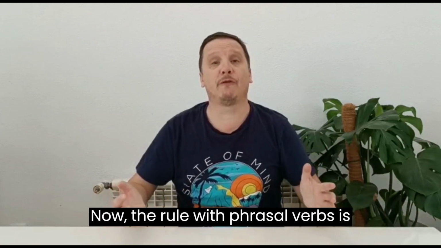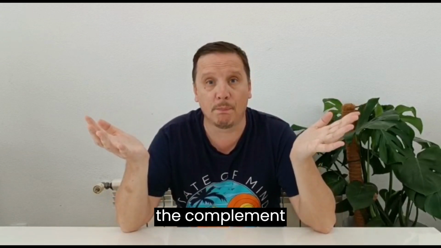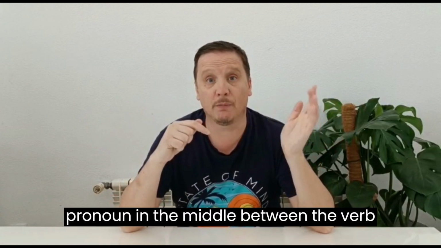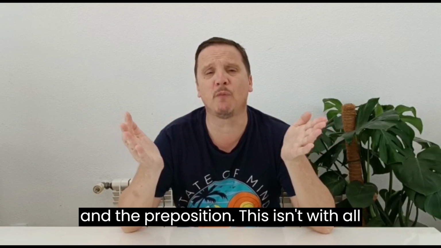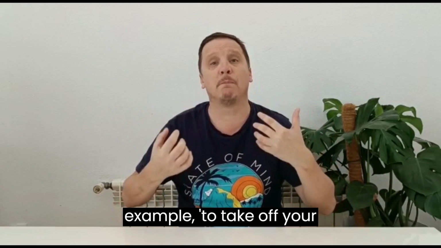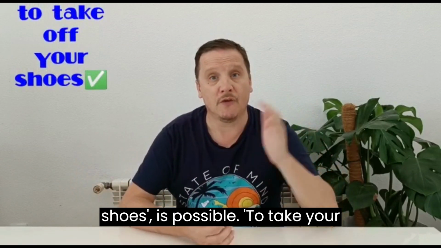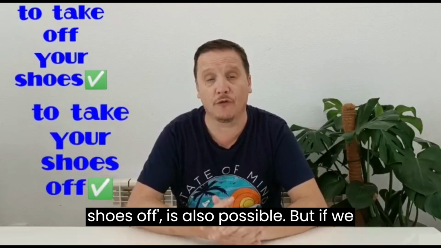Now the rule with phrasal verbs is this: you need to put the complement pronoun in the middle between the verb and the preposition. This isn't with all phrasal verbs, but certainly with the ones that we're looking at today. For example, to take off your shoes is possible. To take your shoes off is also possible.